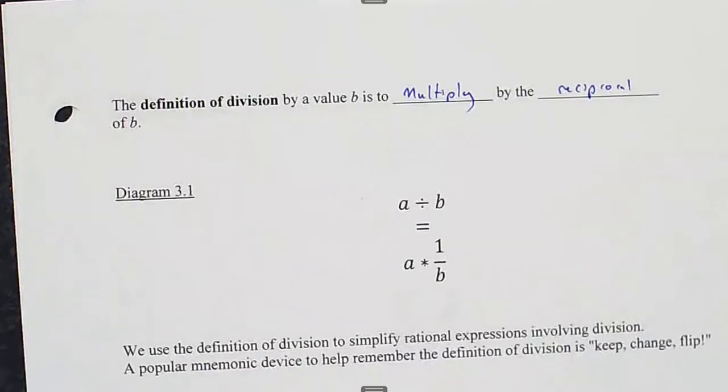But multiply and divide are the same. Add and subtract are the same.